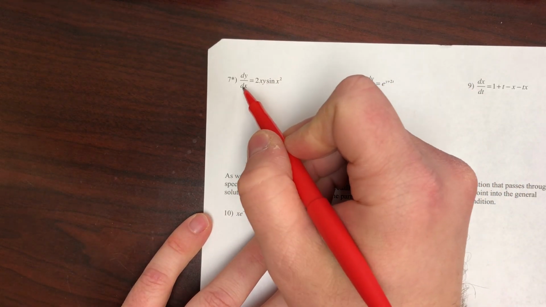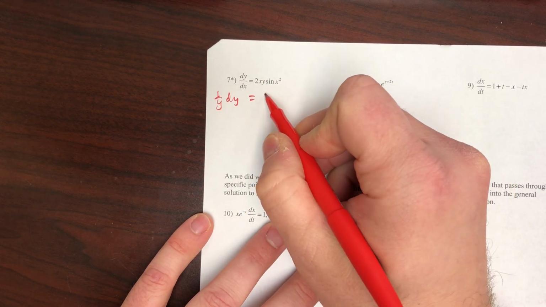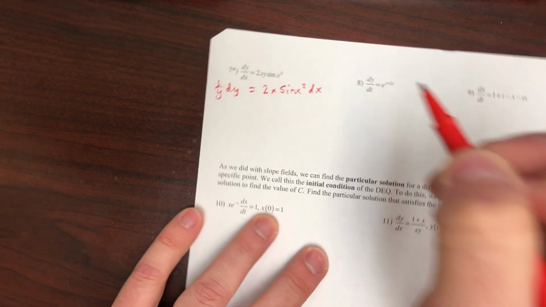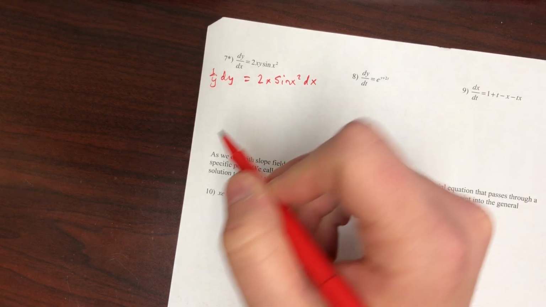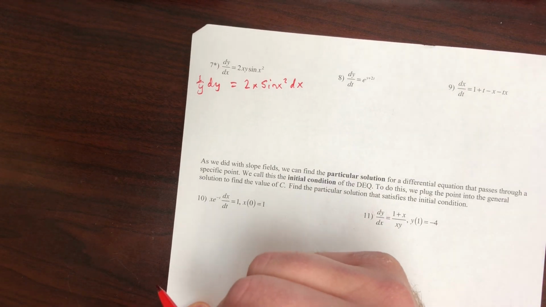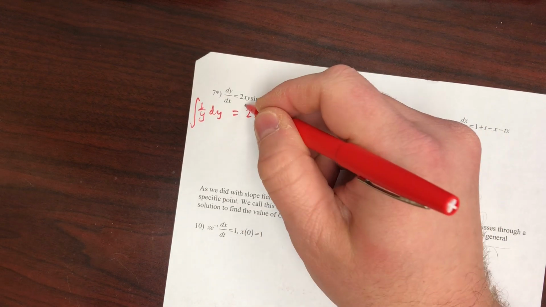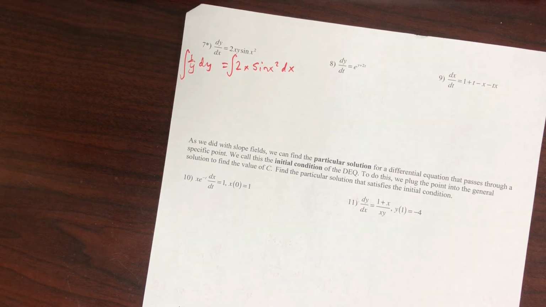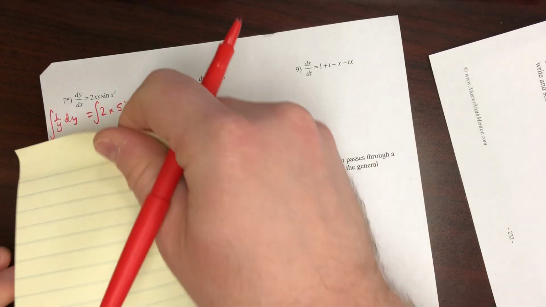So we'll divide both sides by y. We'll multiply both sides by dx. So 1 over y dy is equal to 2x sine x squared dx. Oh, I made such a good choice. You might have wanted to divide both sides by 2. The reason why I made the good choice is the integral of the right-hand side becomes much, much easier being set up the way that it is.